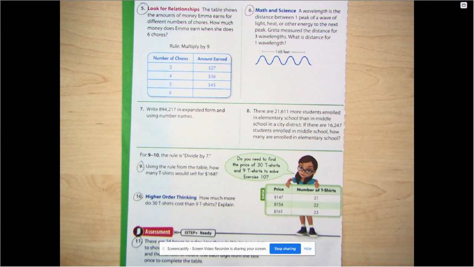When you finish this, you can turn it into the bin and then work on extra math, study letter, or freckle until it's time for lunch.